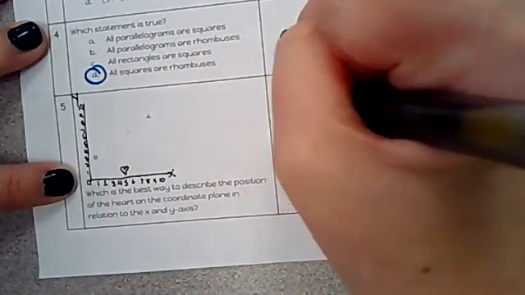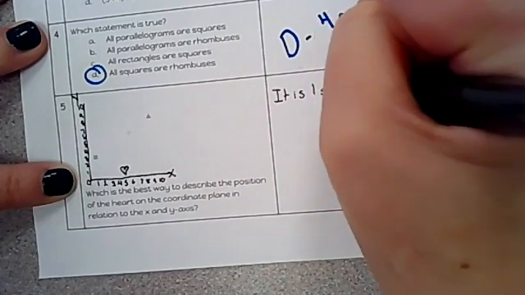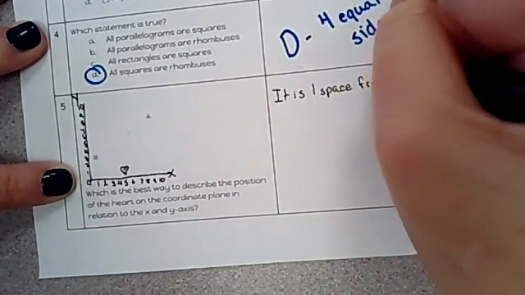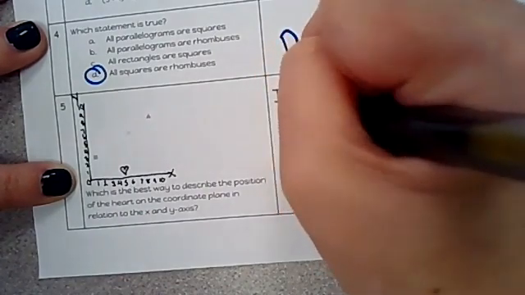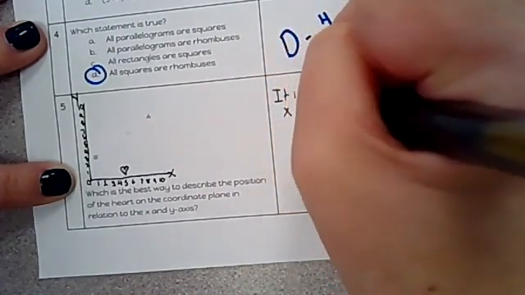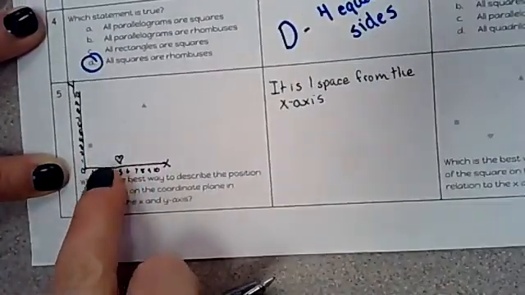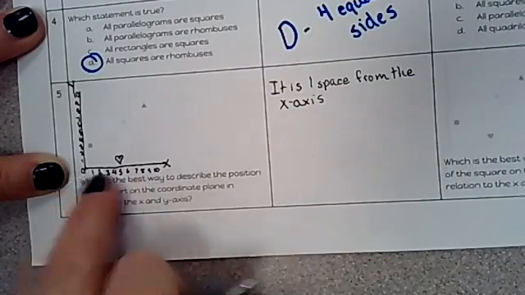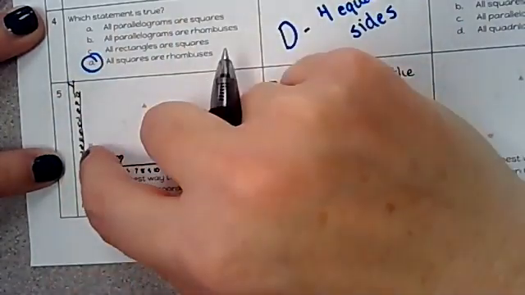So you're going to say it is 1 space from the x-axis. Because if it had to run away from the x-axis, the heart would be one space away from the x-axis, the bottom line. Now, how many spaces away from the y-axis? Well, then you come over here.